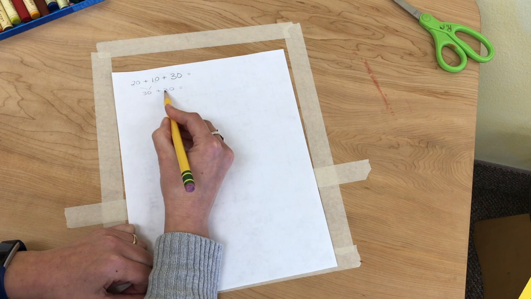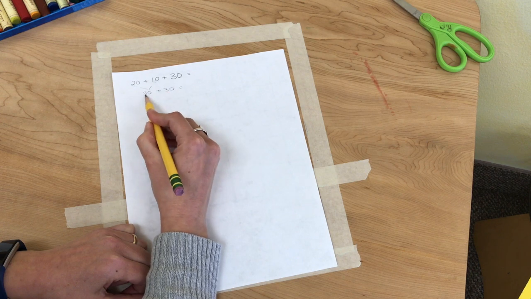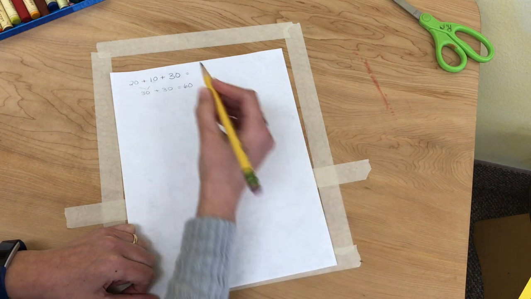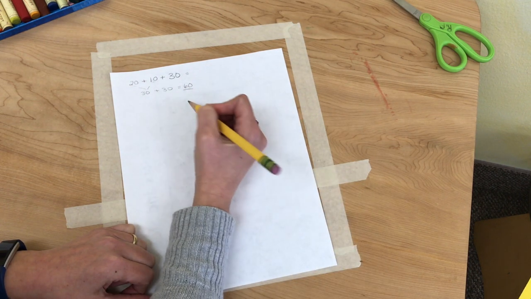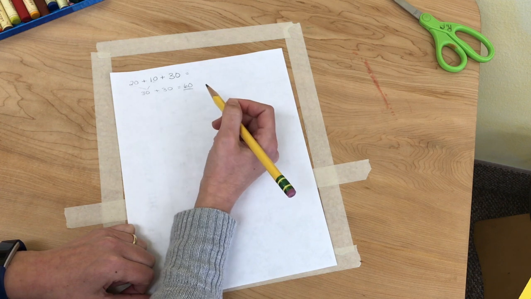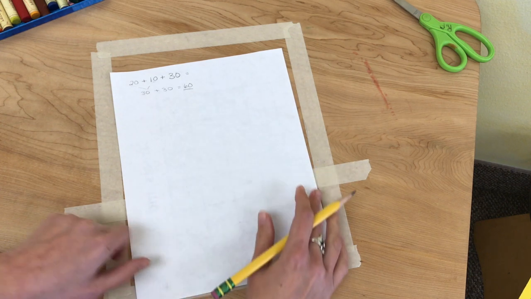we can add these 3 tens. 3 tens plus 3 tens is 6 tens. 60 minutes makes an hour. It took her 1 hour, or you could say it took her 60 minutes. Let's look at another problem.